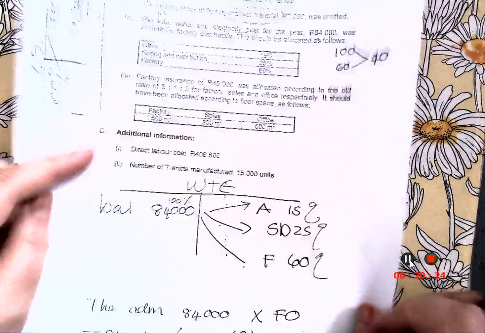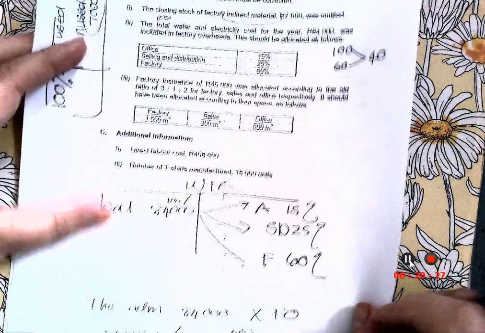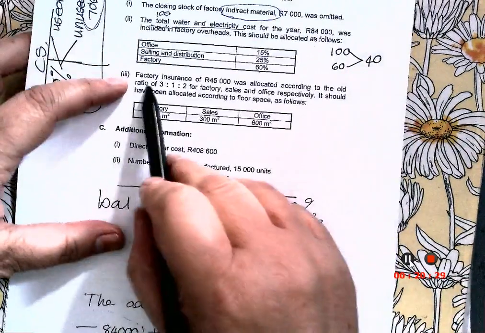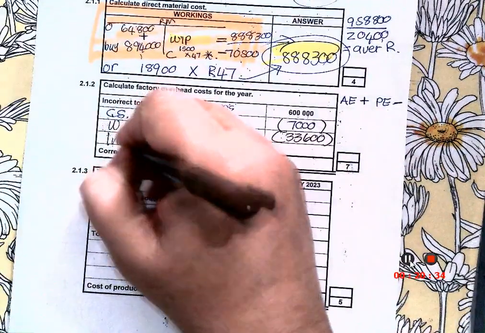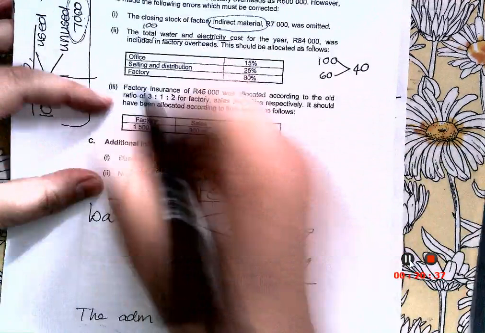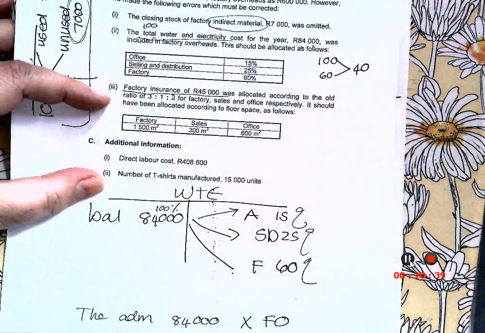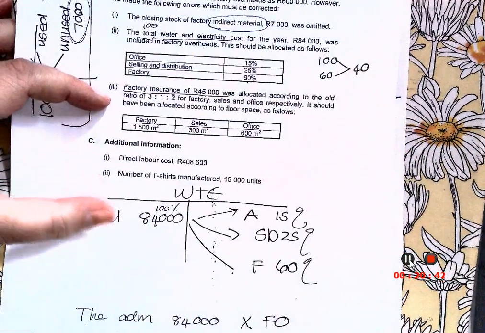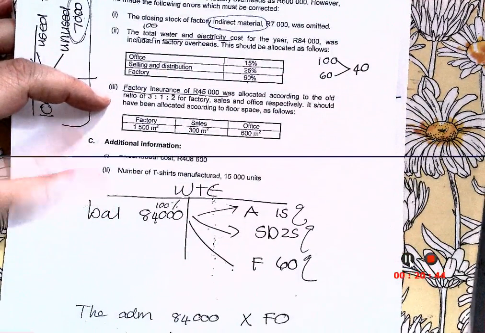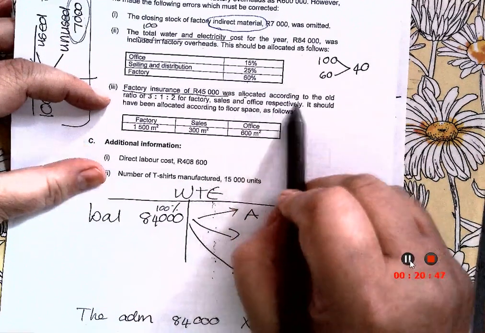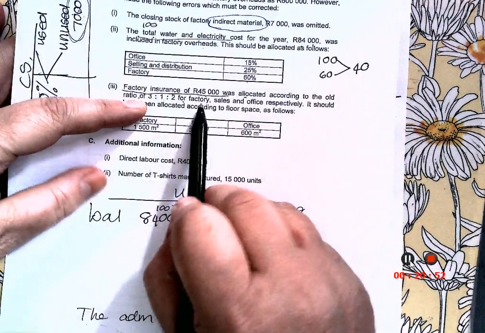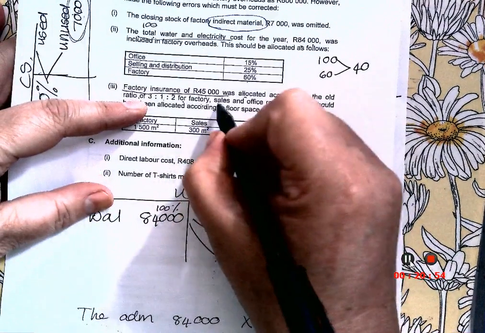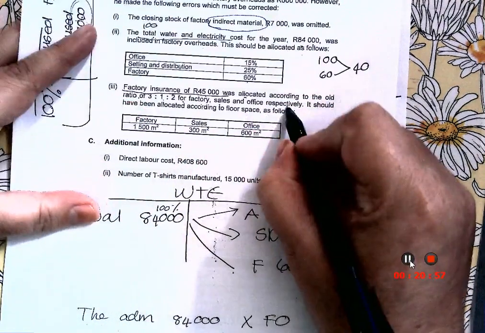Okay, let's go to number 3. Can you see they get a little bit more difficult every time? So number 3, what they say, factory insurance of 45,000. But can you see factory insurance? No? So that's the part that was allocated to factory overheads. Was allocated according to the old ratio of 3:1:2 for factory, sales and offices respectively.